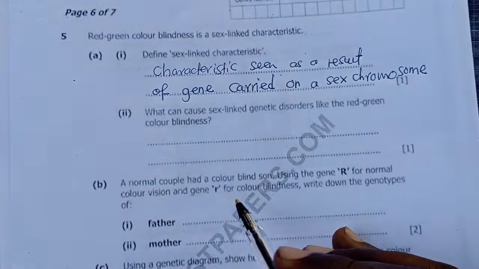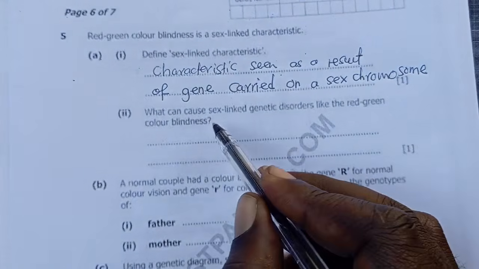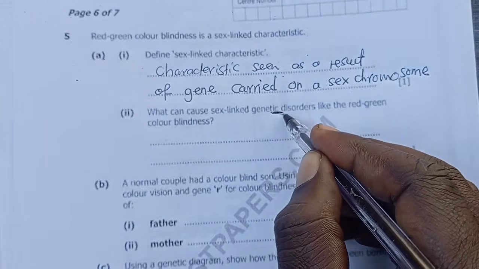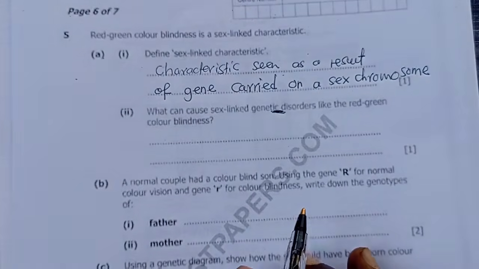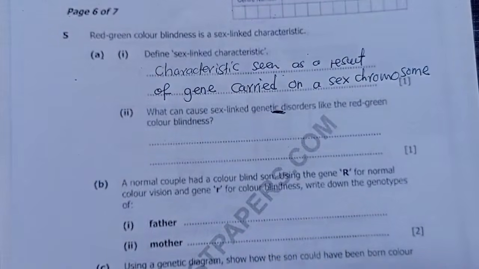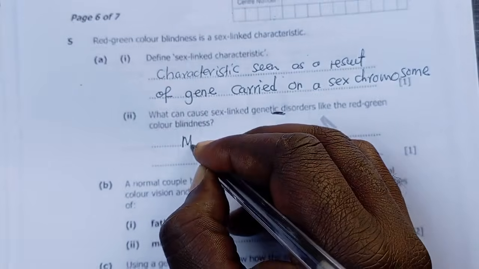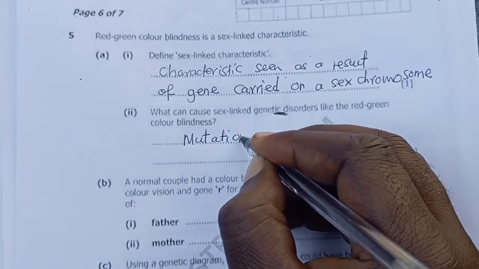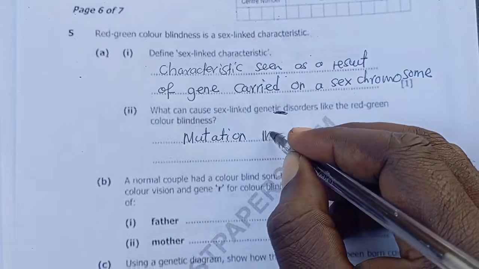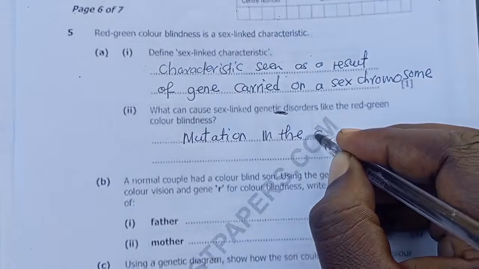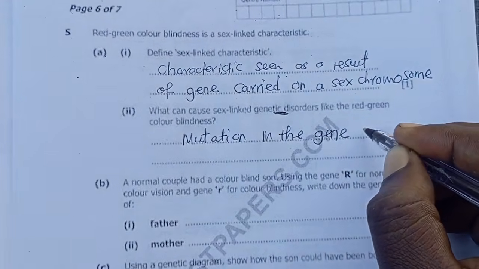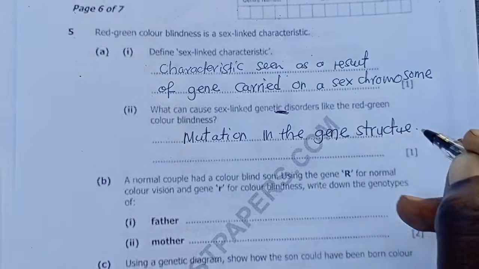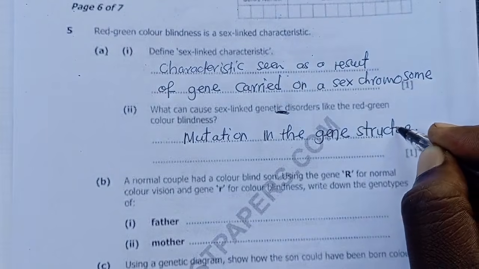So here you just need to understand one thing. You discover the causes of sex-linked, as long as we are talking about genetic disorder. You need to understand that it has got something to do with mutation. So mutation in the what? In the gene structure. Mutation in the gene structure.